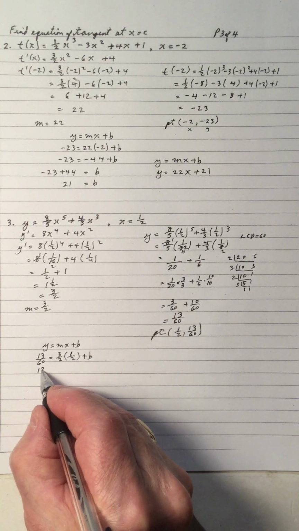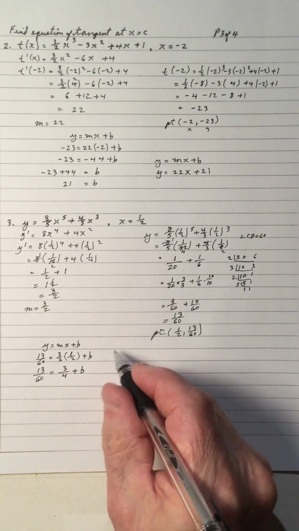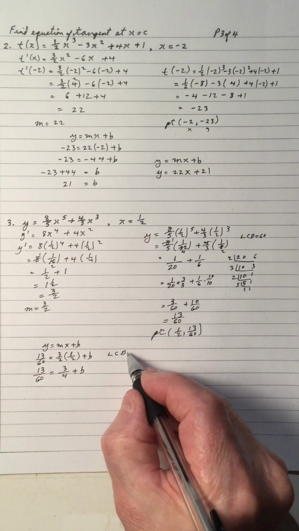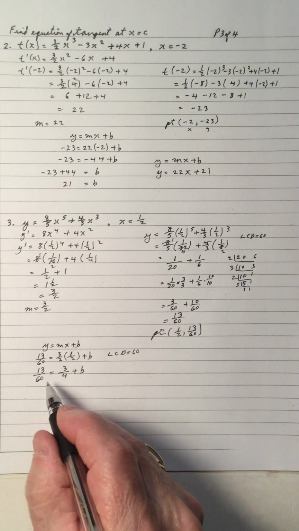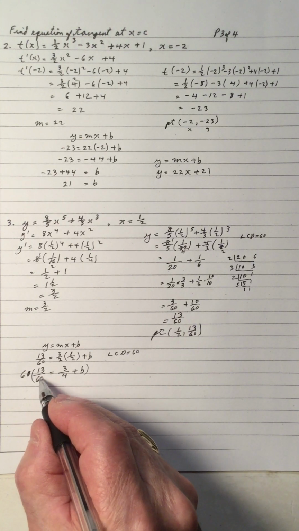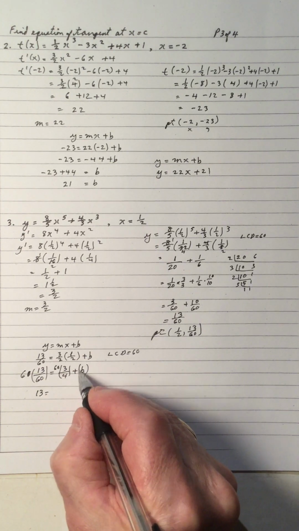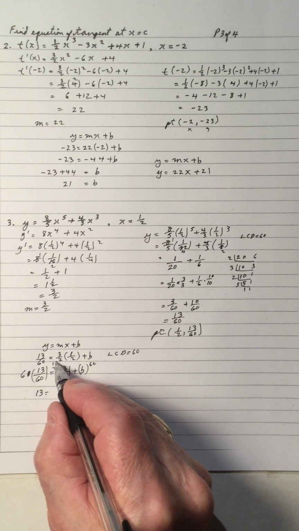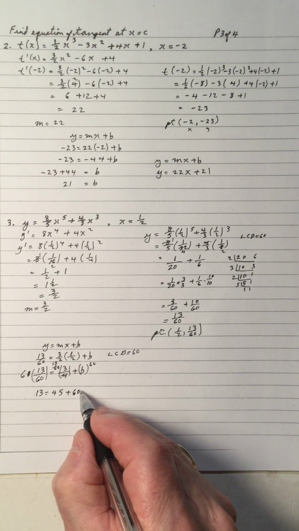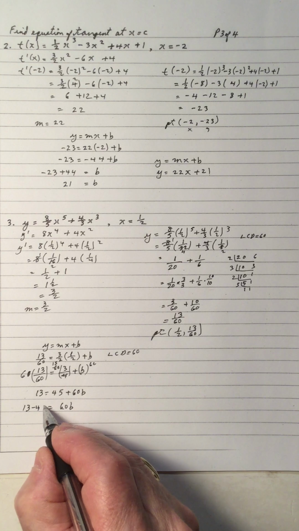B, so we got 13 over 60, and that's 3 over 4 plus b. Now we have an equation with fractions. The quickest way to do this one is the LCD. The LCD for 60 and 4 is 60. And we multiply every part by 60. So 60 times 13 over 60 is 13. And if we do each one, which would make it easier, 4 into 60 goes 15. 3 times 15 is 45, plus 60b.